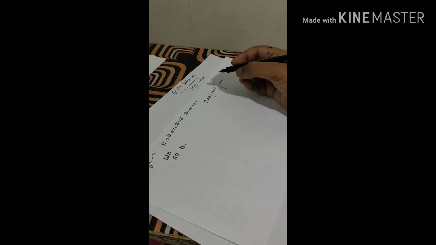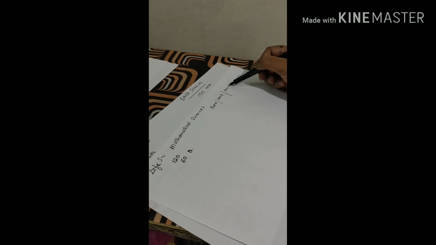In mathematical science it is a bit different. In all other subjects only one out of the four options given for each question is the right answer. But in mathematical sciences, part C has questions whose answers can be more than one option. The answer can be one or more than one, but the candidate will be awarded marks only when, suppose for some question the answer among the four options is A and B.